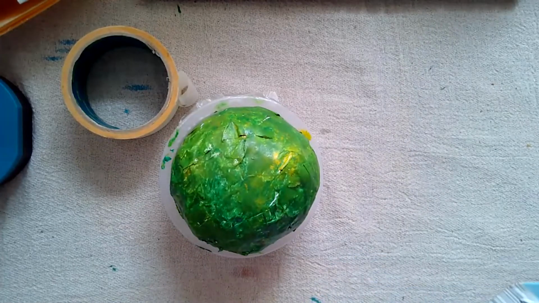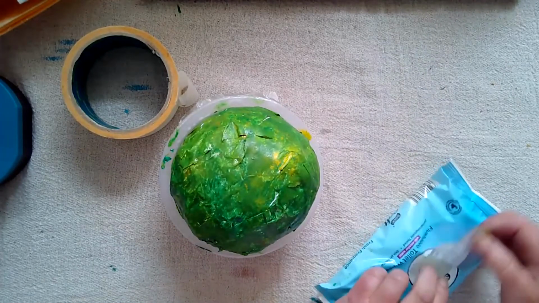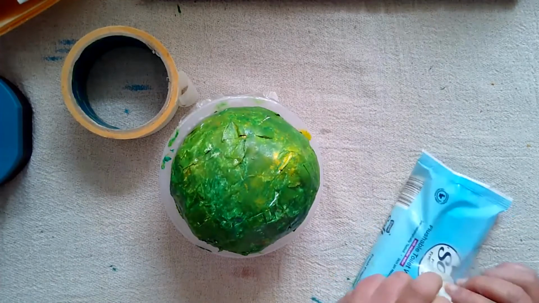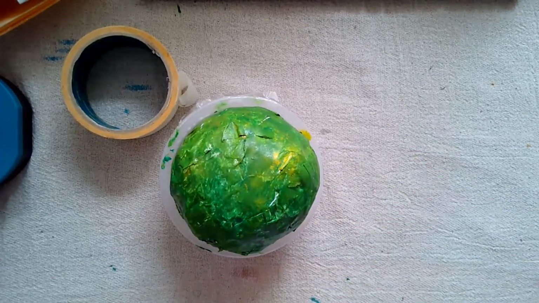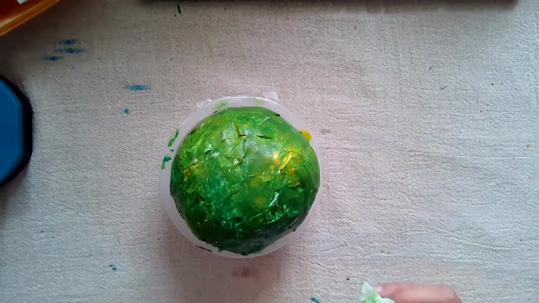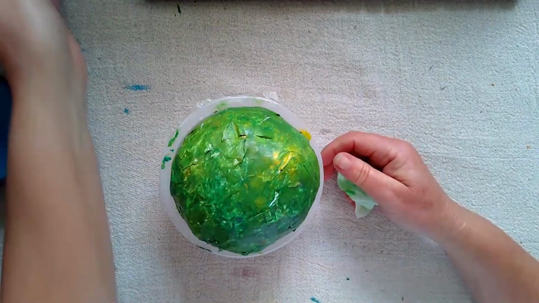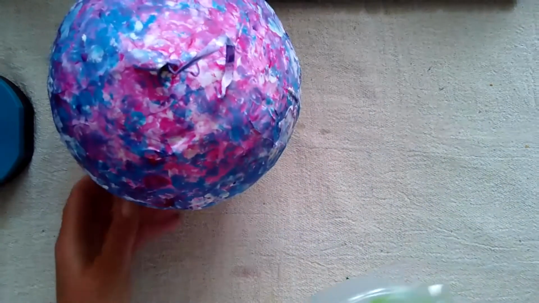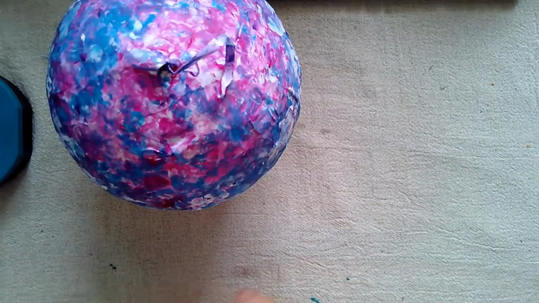I can put the paints away. And now I'm going to put here the planet I'm working on. The planet of love and kindness.